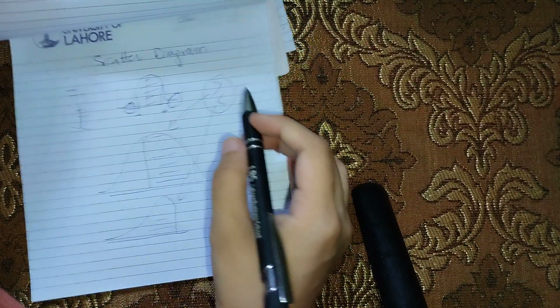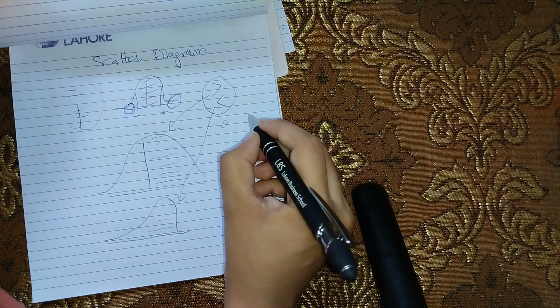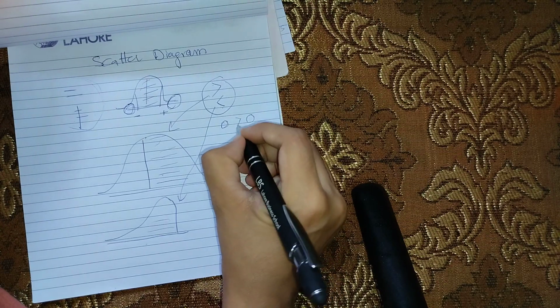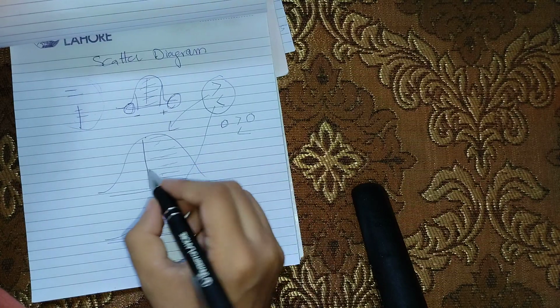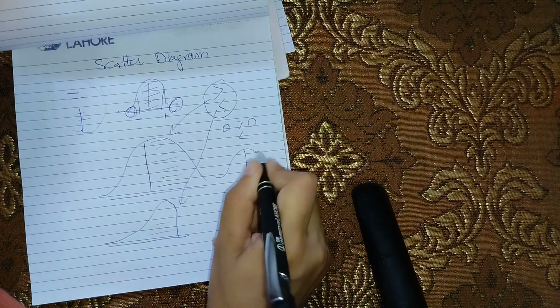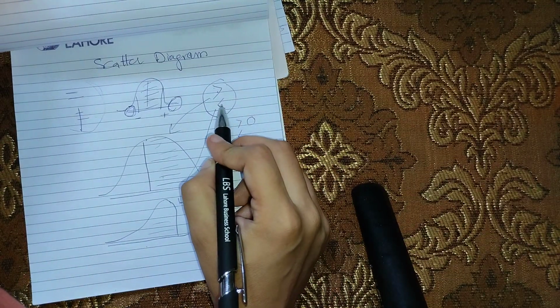But if your hypothesis compares the correlation of one variable with another variable in greater or less than form, then you will take the bell shape on the right side or left side, according to the greater or less than hypothesis.